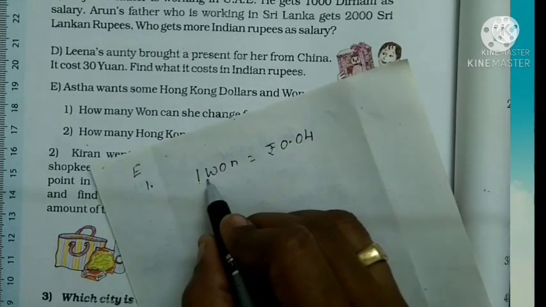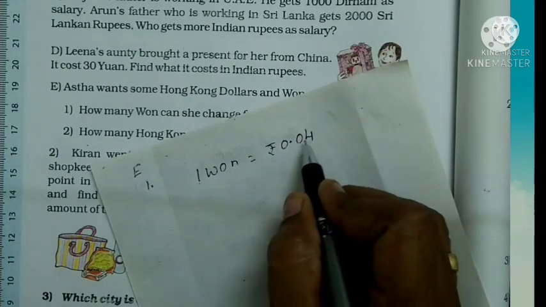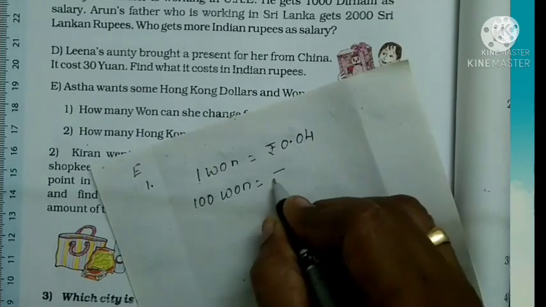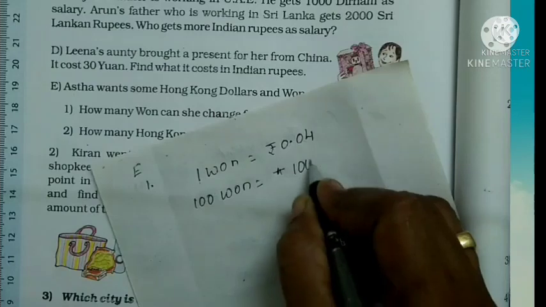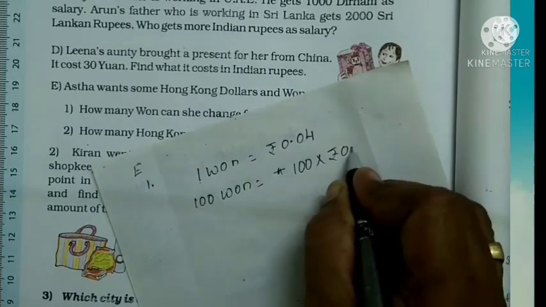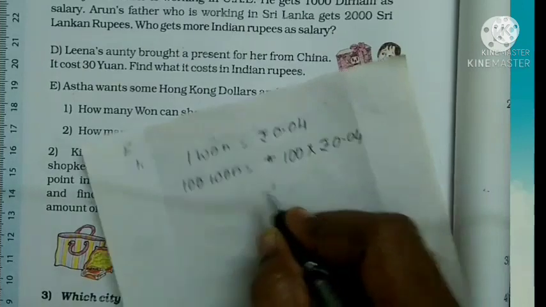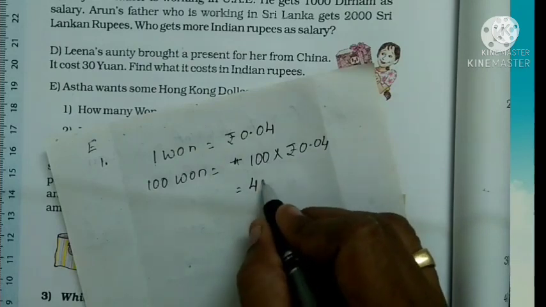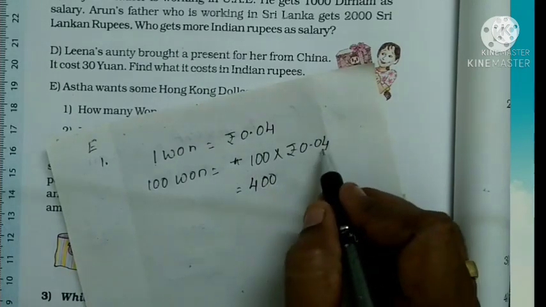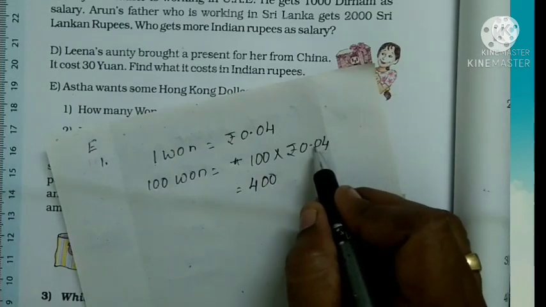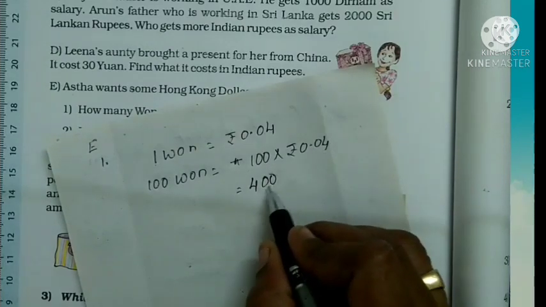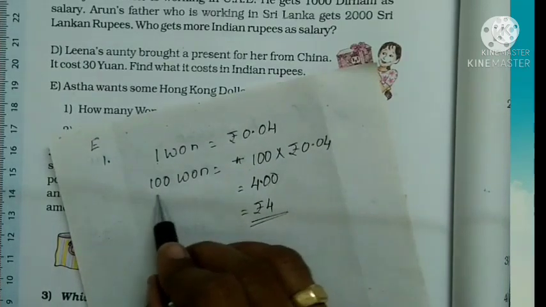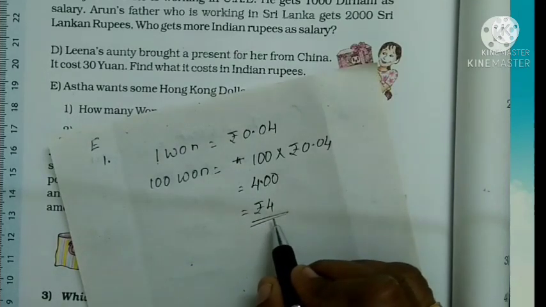So, here 1 won is equal to 0.04. Then 100 won is equal to 100 into rupees 0.04. First, multiplying with numbers, that is 4. So, how many zeros are there? 2 zeros in 100. Then, where we have to put the decimal point? After 2 places. 1, 2. So, what is the answer? Rupees 4. 100 won is equal to rupees 4.